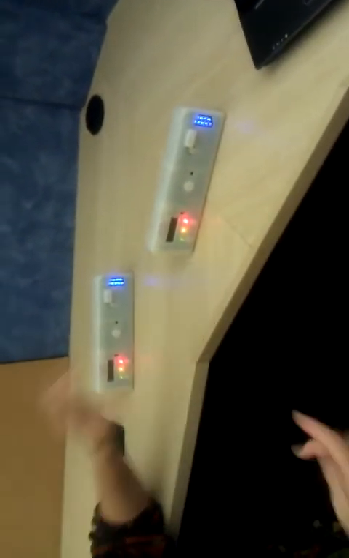So that one has started a network, and it's just waiting for somebody to join. So we're going to pick this one up, and we're going to pick channel 26, so they're on the same channel.